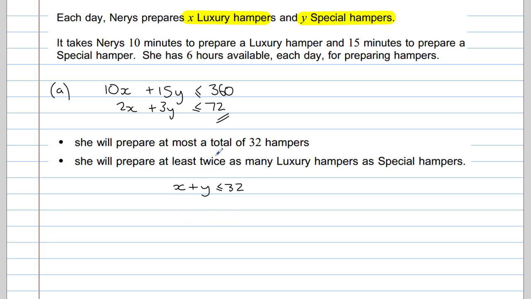The second constraint is a little bit more challenging and people often get this the wrong way round. So I'm going to simplify it by breaking up the problem. First of all, I'm going to get rid of this "at least" bit and I'm going to come back to that at the end. So I'm going to write a constraint for "she will prepare twice as many luxury hampers as special hampers". So if we have X luxury hampers and Y special hampers, what I'm going to do is think about what would happen if I had a specific number of special hampers.